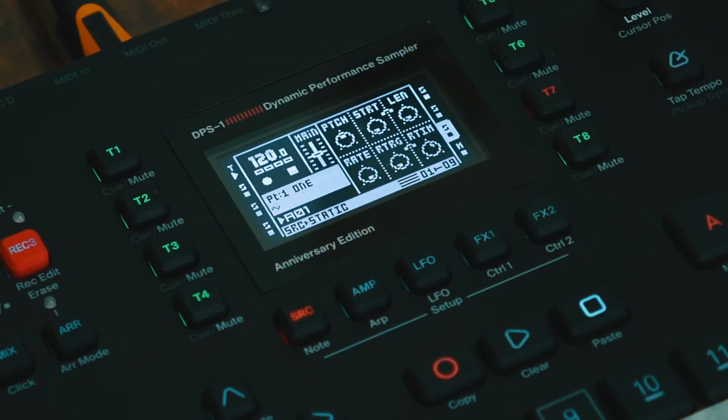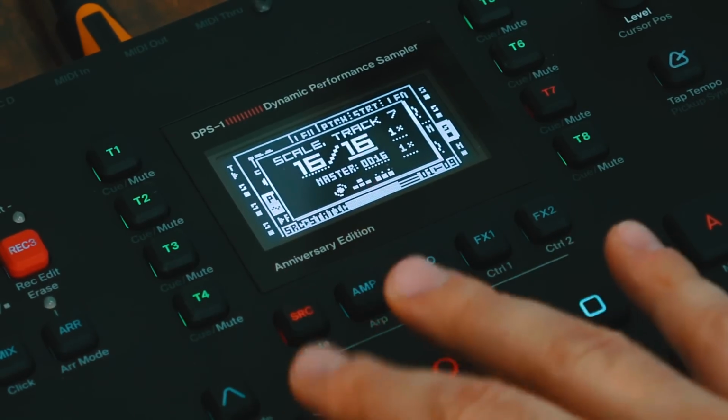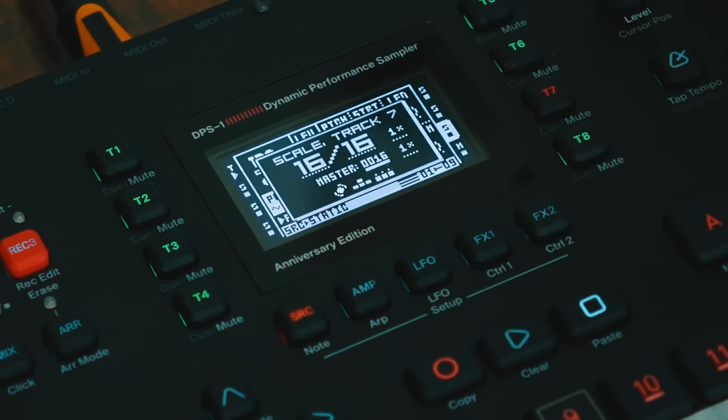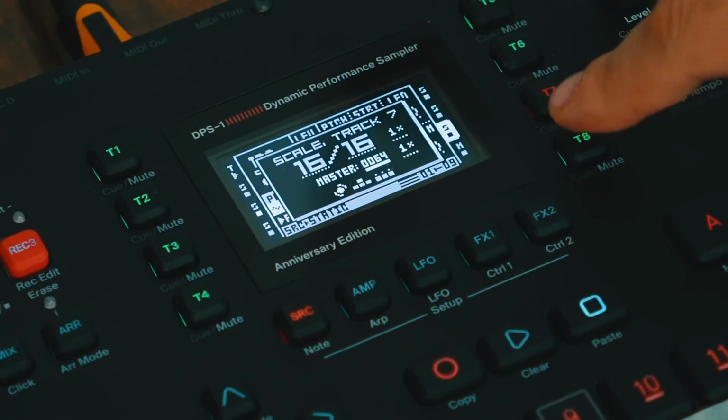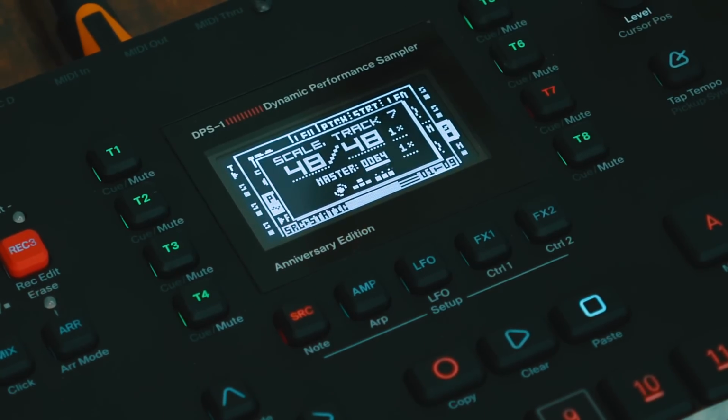And then I'm going to go ahead and go into function plus page. We're going to scroll down to master. I'm going to turn this master up to 64. I'm holding function, turning the level encoder, it moves in steps of 16. And then I want this track length to be 64 steps. Now it doesn't have to be 64 steps. This is just so you can capture 4 bars, which is 64 steps.